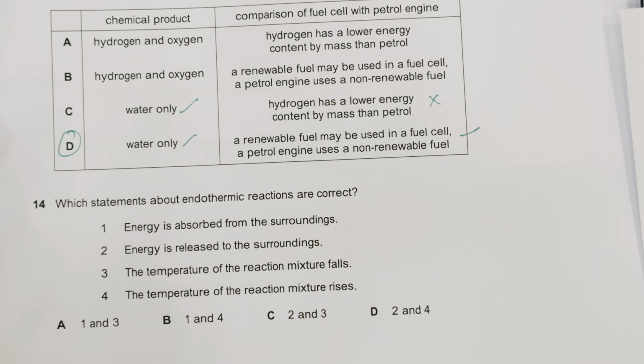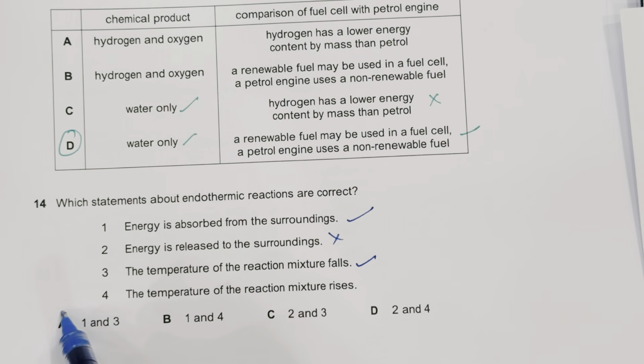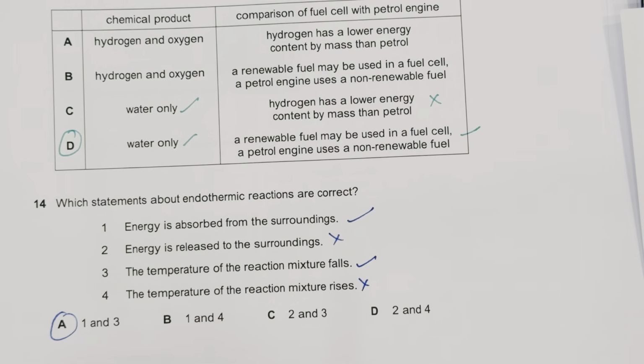Which statements about endothermic reactions are correct? I have already told that endothermic reactions are those that absorb energy from the surroundings. So energy is absorbed from the surroundings, we know that this is the correct option. Energy is released to the surroundings, this is the wrong. The temperature of the reaction mixture falls, yes, this is the right option. So option number 1 and 3 are correct. The temperature of the reaction mixture rises, this is the wrong. So option number 1 and 3 is the correct option.